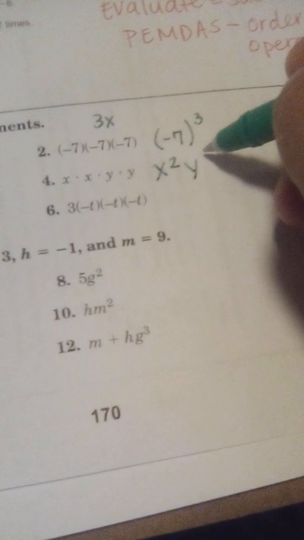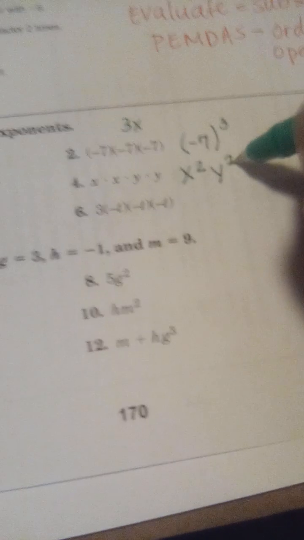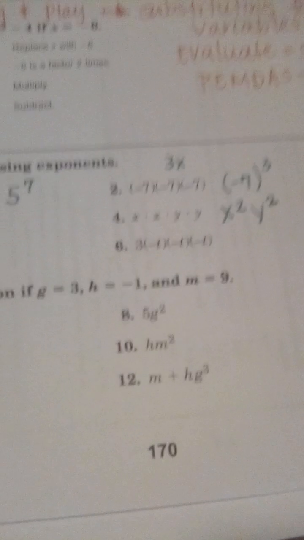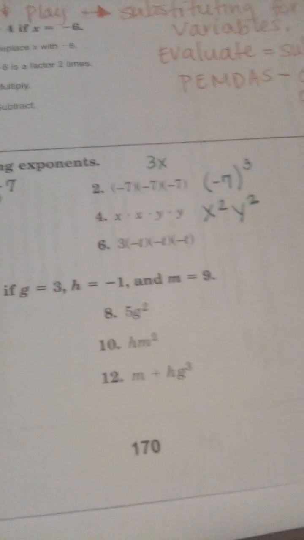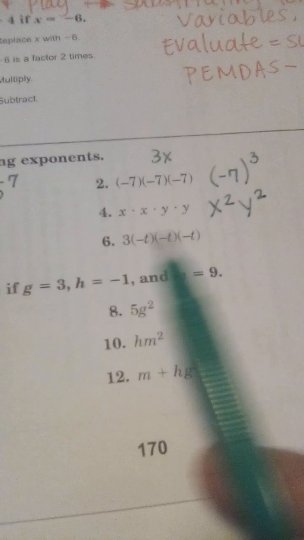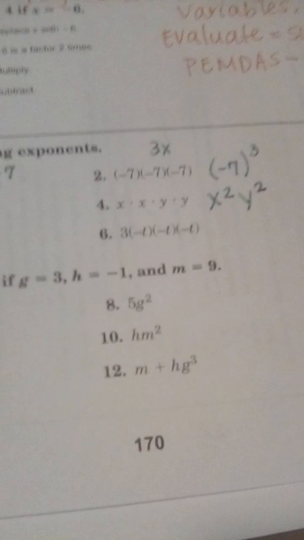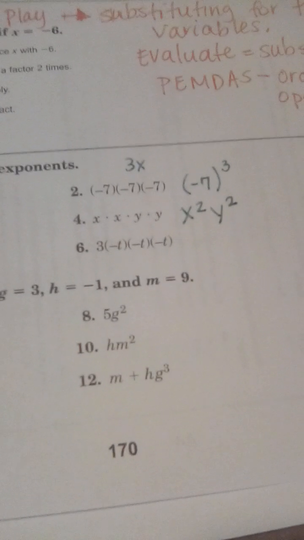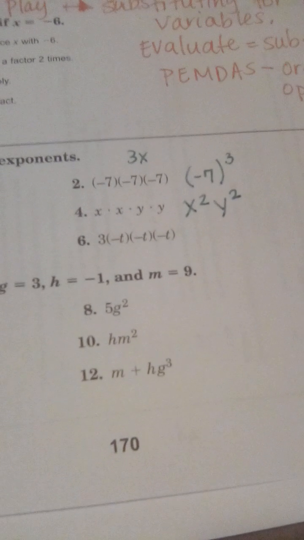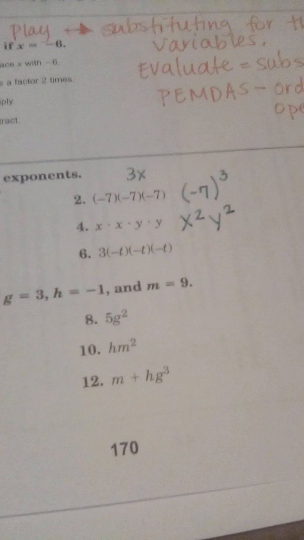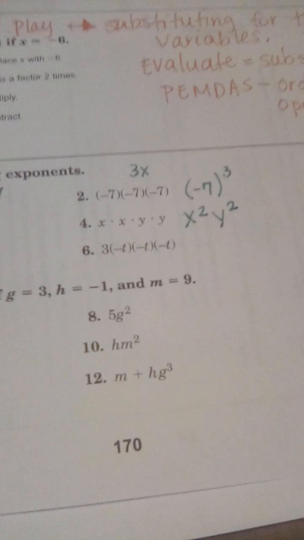Same thing with y as our base, and how many times? Twice. So far, it wasn't too bad. There are 2 variables, but they both come out twice. So any questions on number 4? All right. Let's move on.